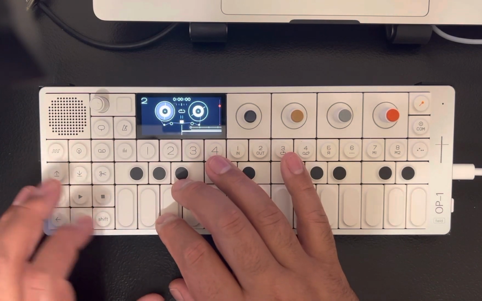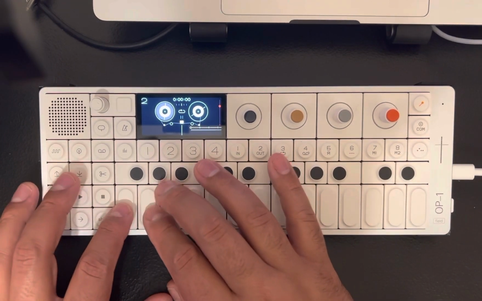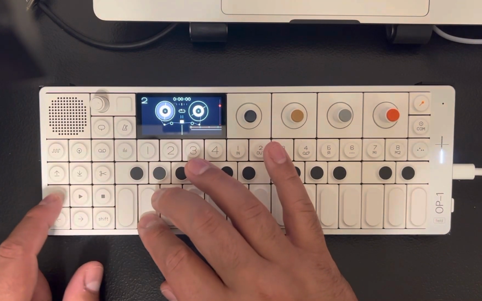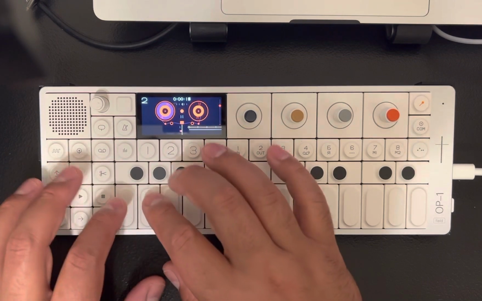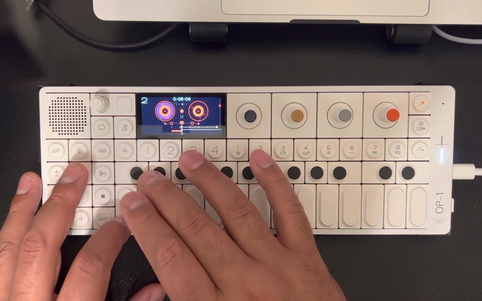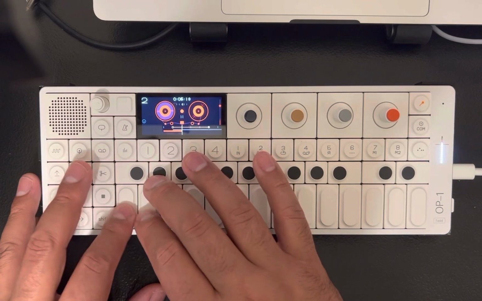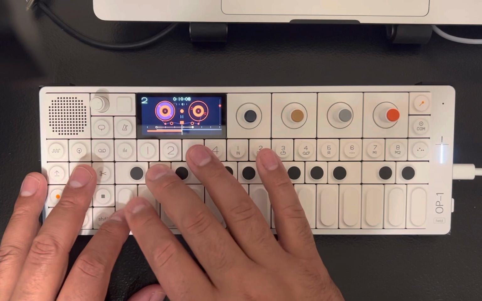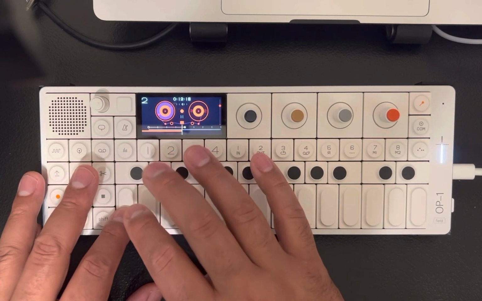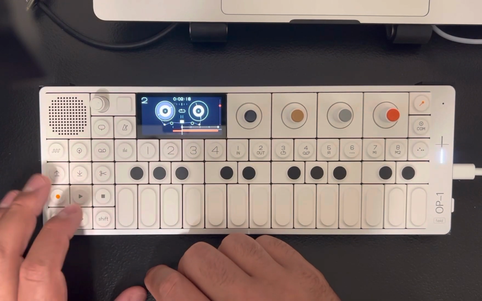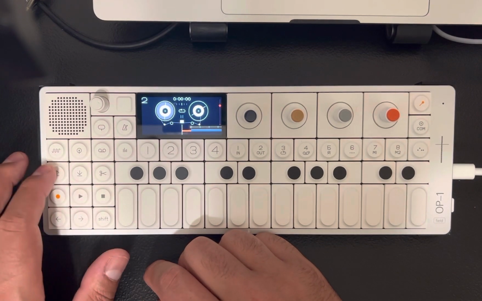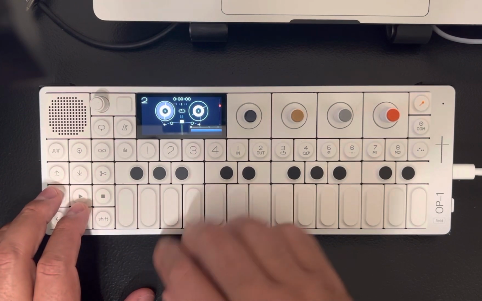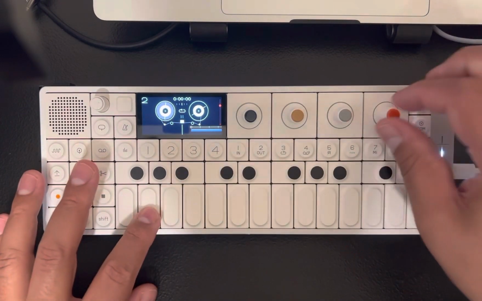If you mess up, there's no undo, so you have to do it over. So what I'm gonna do is record that again, just the kick and the snare. Okay, cool. Shift back, go back, and now I'm gonna record just a simple hi-hat, but I'm gonna turn the hi-hat down.